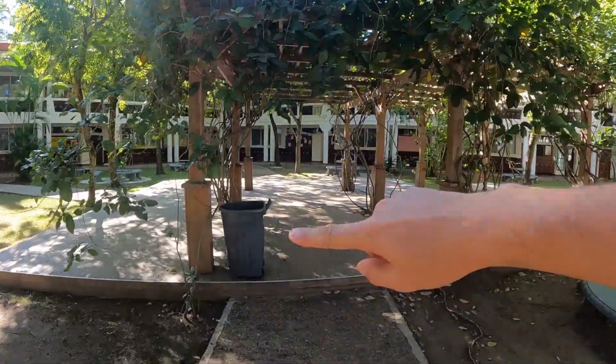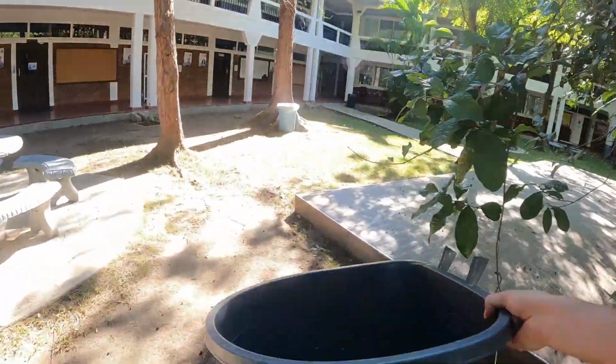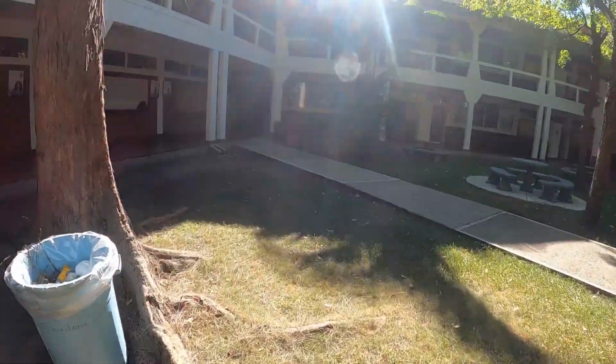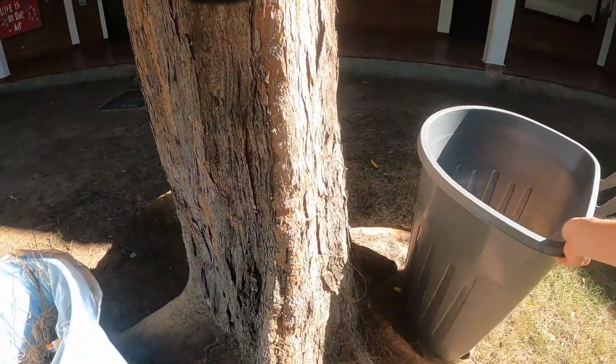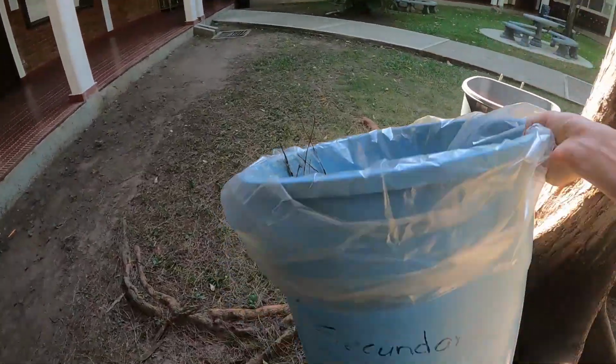Things like this bin have to be moved because it kind of ruins the shot where the drone's going to come through here. So let's put this somewhere else, maybe behind this tree. Might put the other bin behind the tree too, because it's not very aesthetic.